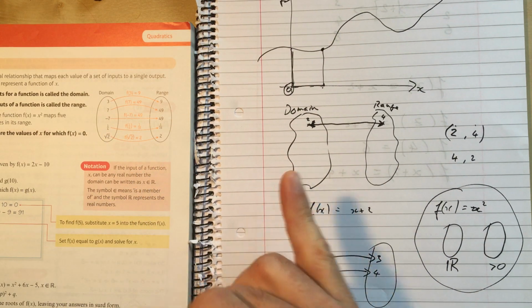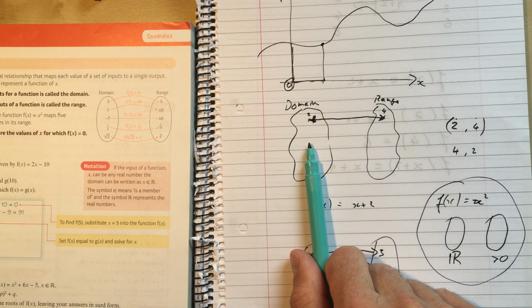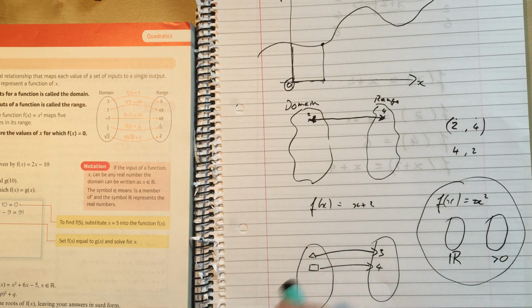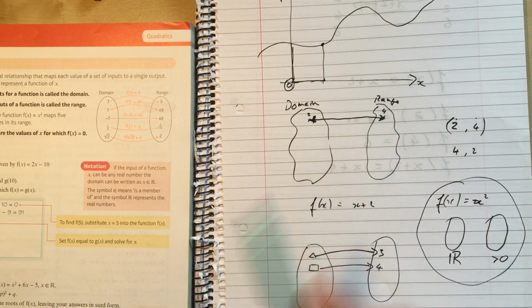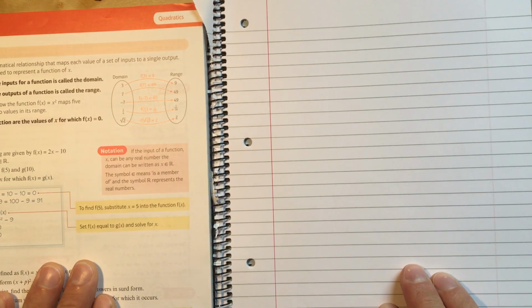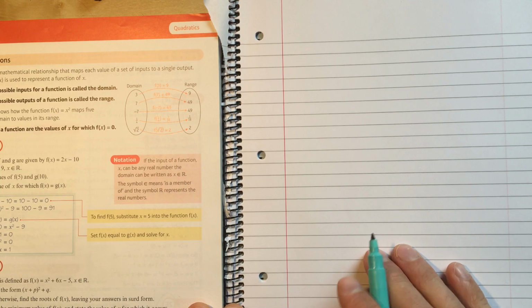The domain set and the range set. The domain set is the set of possible inputs. The range set is the set of all the values that can be output from that function. And a function is a pairing up of things in the domain with things in the range, or a mapping of things in the domain to things in the range. So, how do we deal with that?